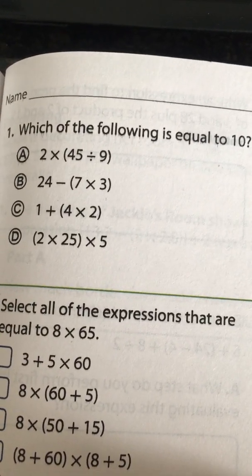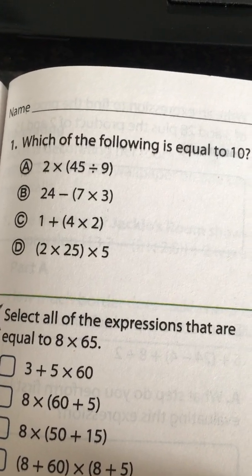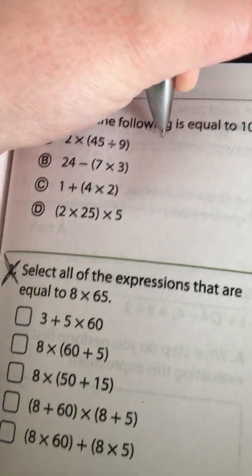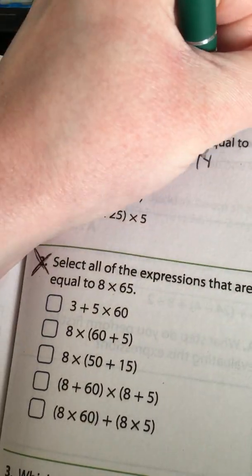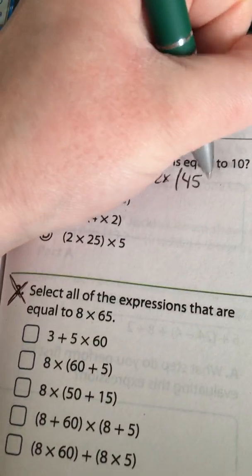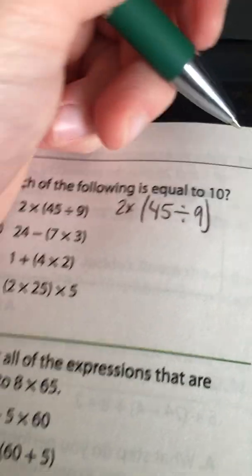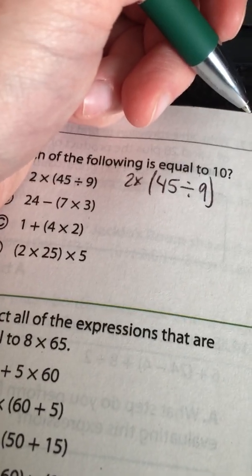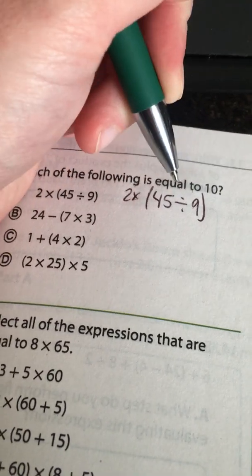Okay, so basically I'm going to have to solve each of these and see which one equals 10, okay? So I'm going to start with the first one, and I'm going to write them over to the side so I have more room. So 2 times, in parentheses, 45 divided by 9, okay? Now, while you do your test, I want you to have your notes from the previous days in front of you so you know the order of operations, okay? But I know I have to do parentheses first.